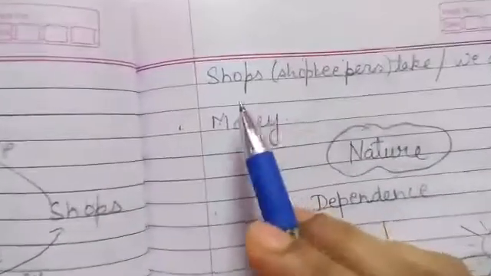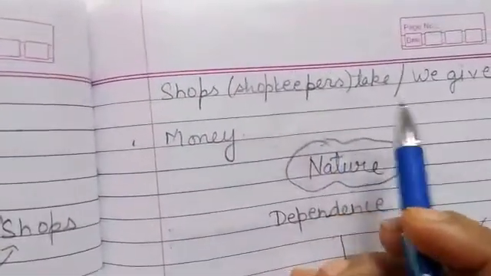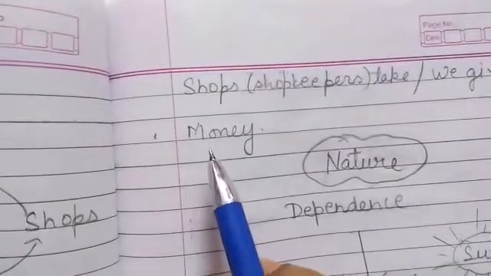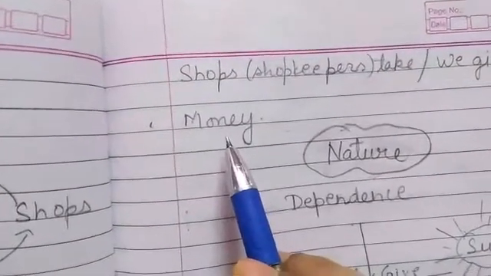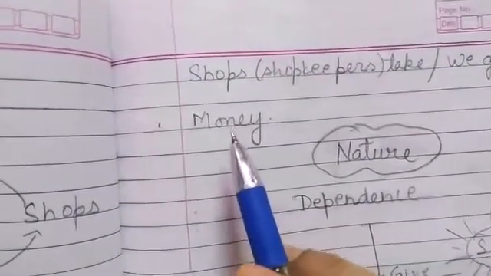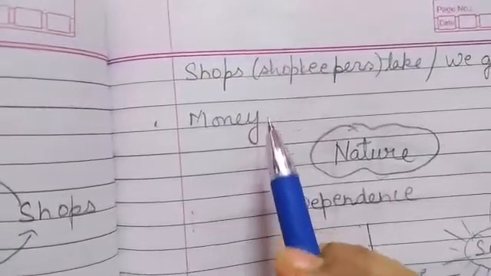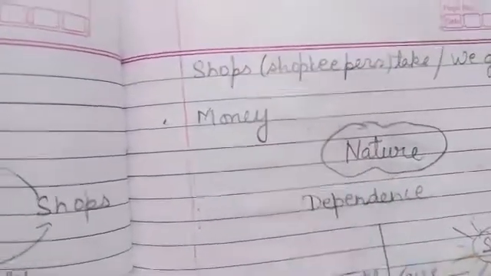Now let us understand what the shops or shopkeepers take and we give. Basically, we give them money in return of all the items which we are taking, and now this money is utilized by them for various other purposes.